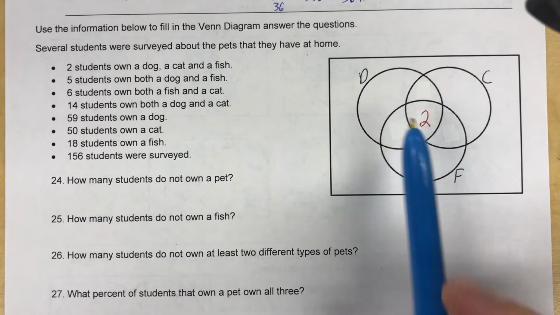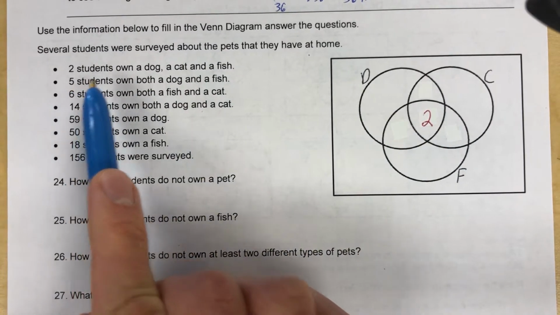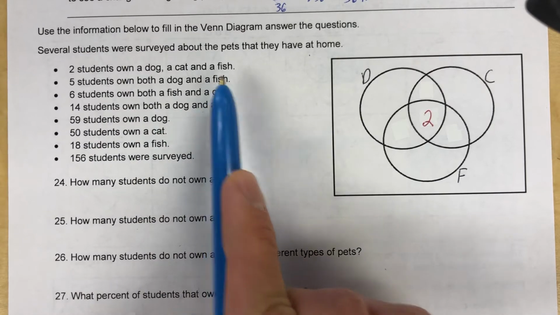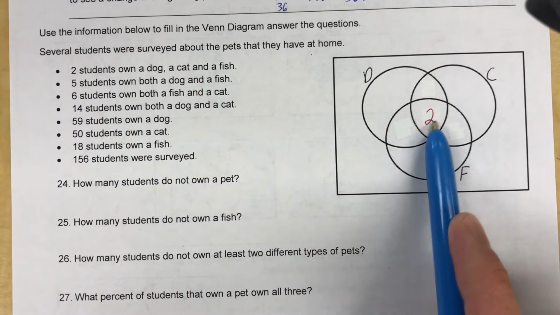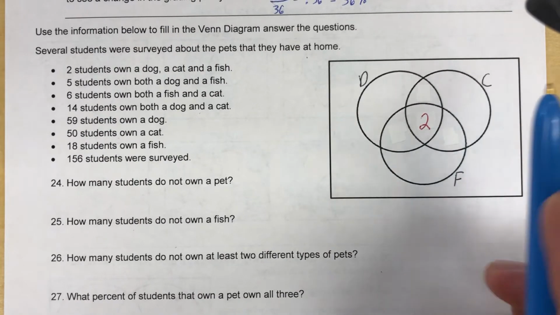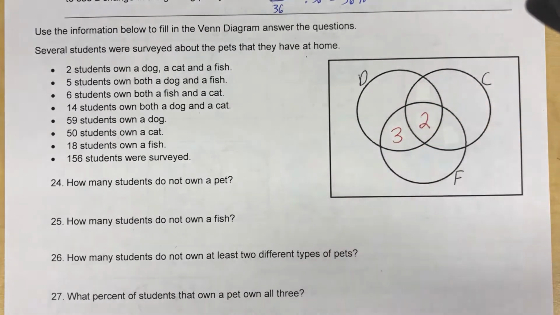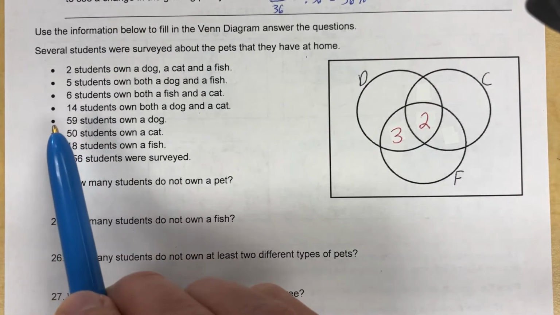All right, here goes. 5 people have a dog and a fish. Of those 5 people, 2 of them also have a cat. This is 3. It's 5 minus 2. Okay, we have to be careful here.